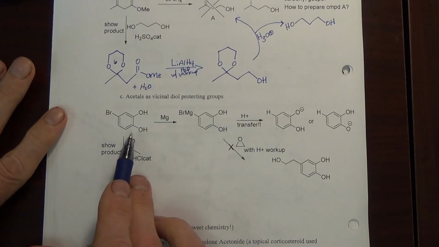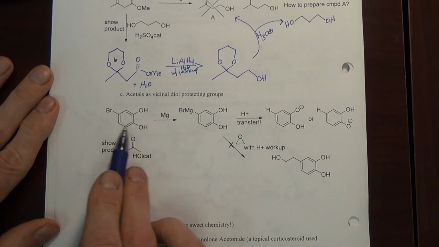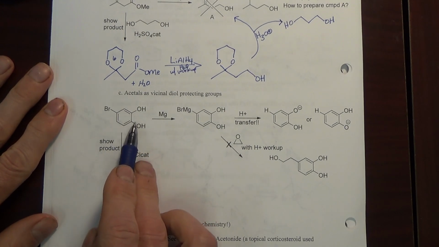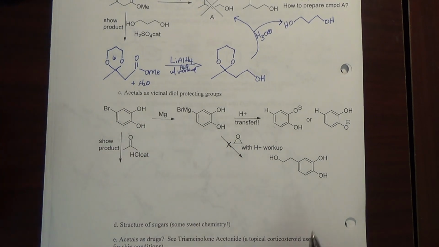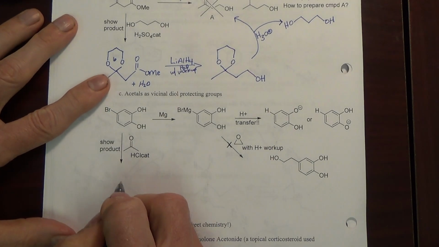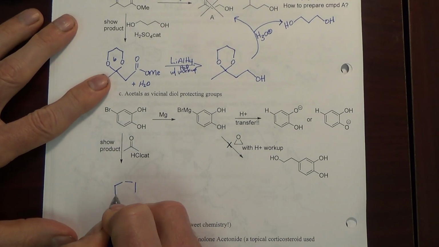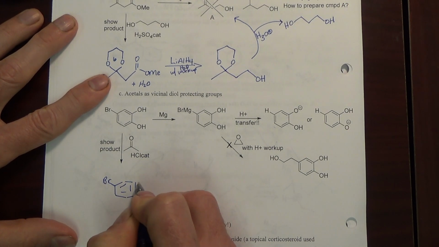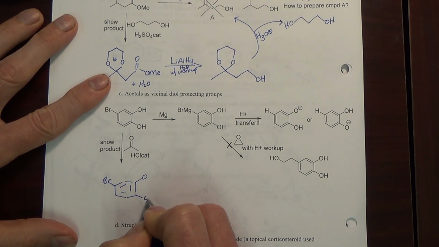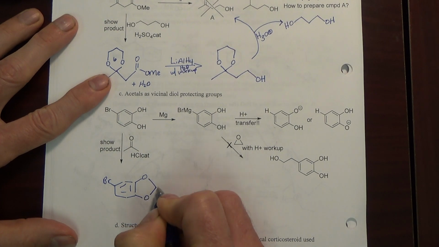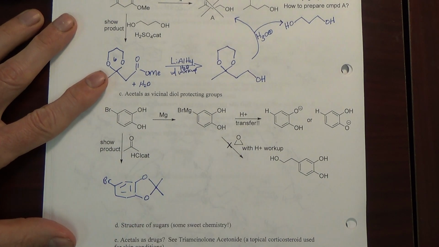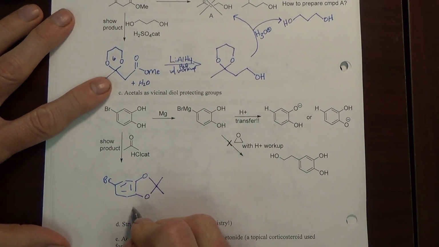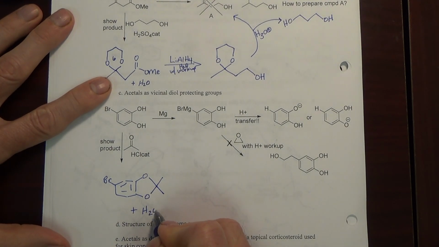In this particular case, the diol is sort of our main compound. It's also a diphenol, but it's still a diol. And that reaction would give this here plus water.